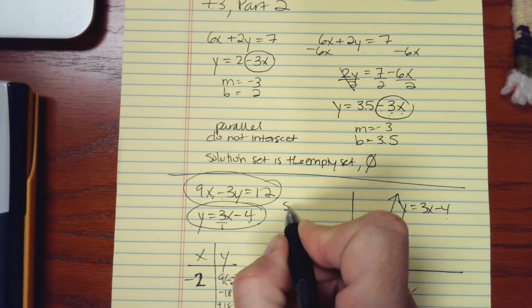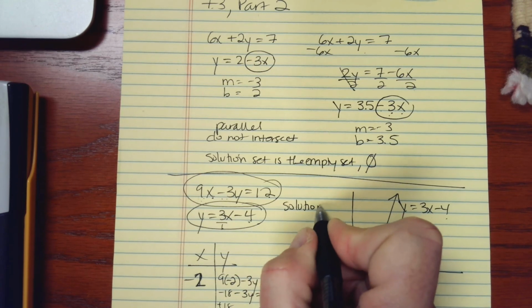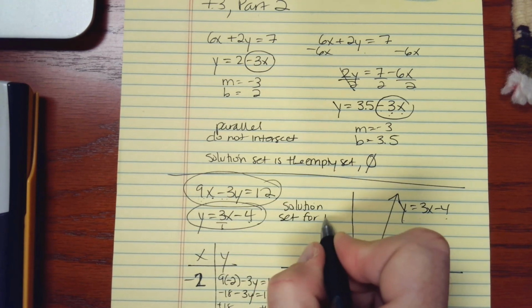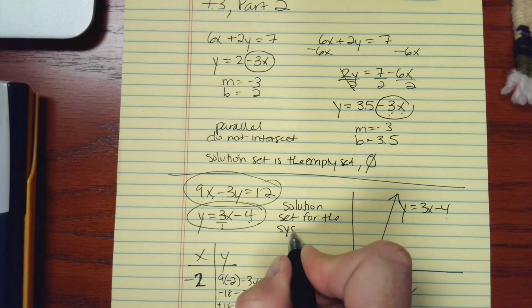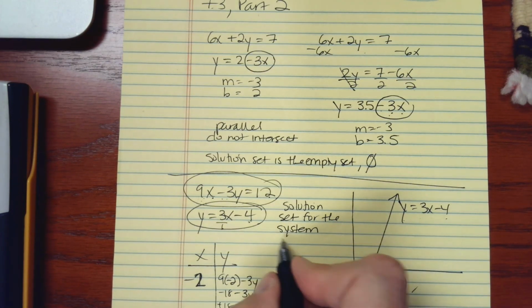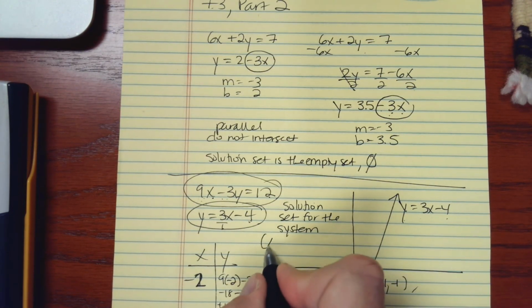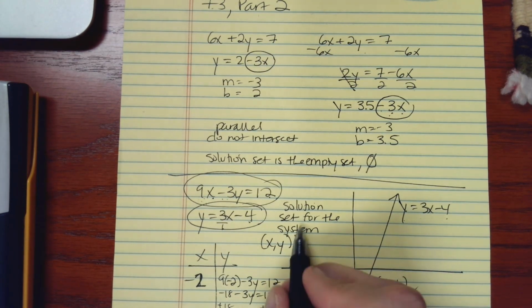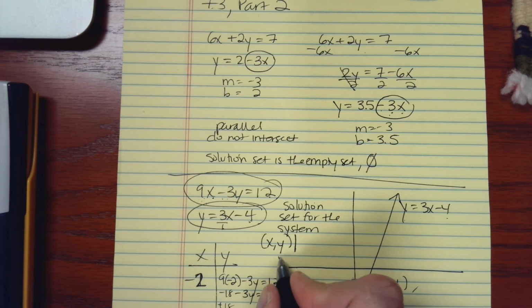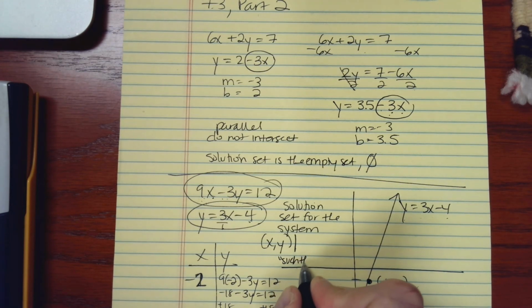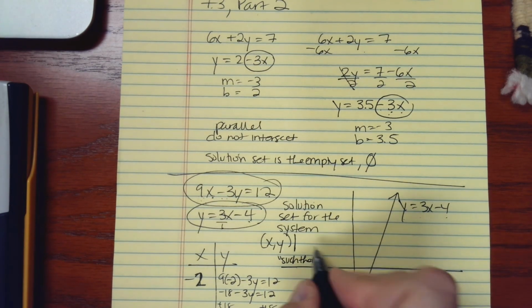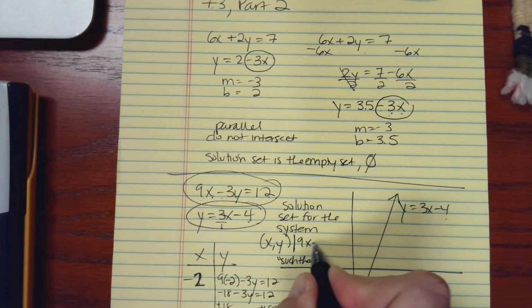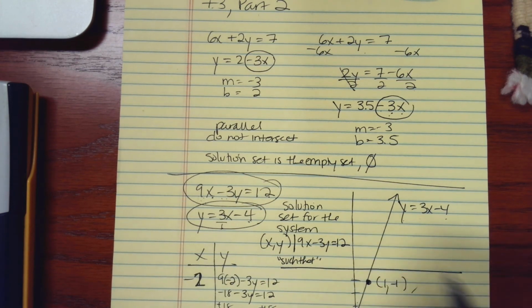So the solution set for this system consists of all ordered pairs in the form (x, y) such that, so this little bar is read "such that," and then you could write in either of these equations, such that 9x minus 3y equals 12.